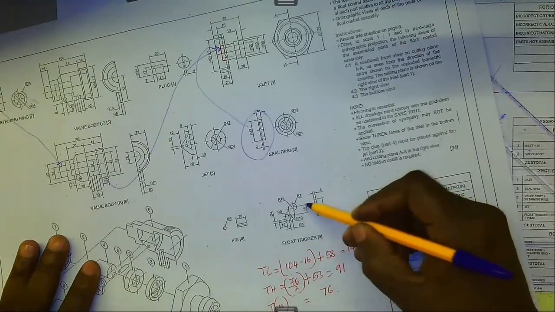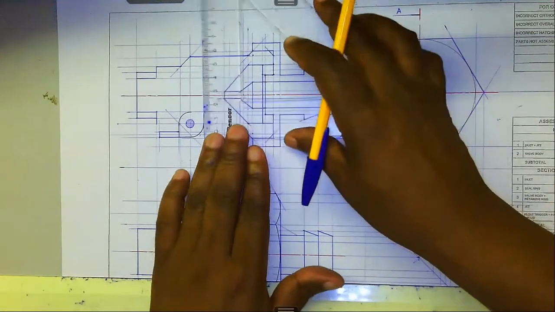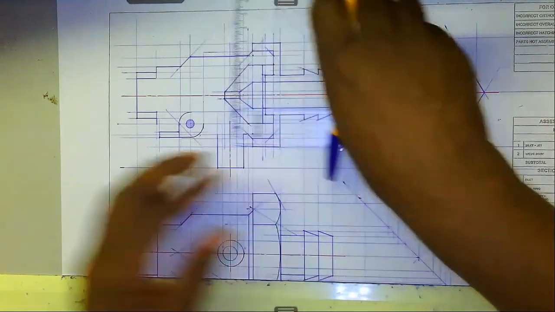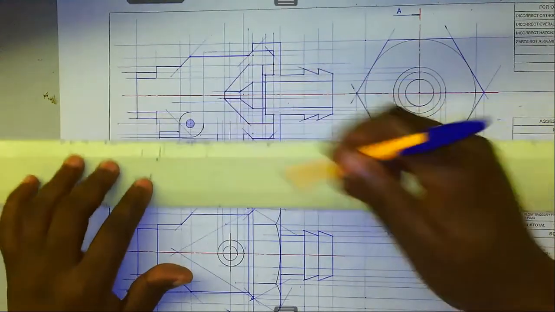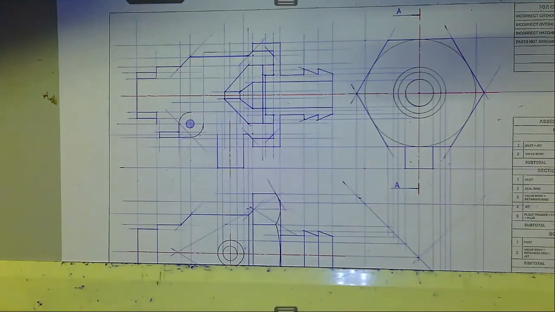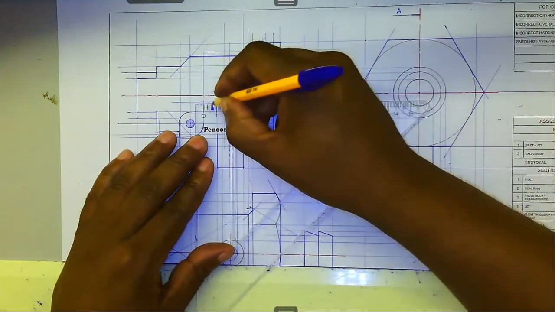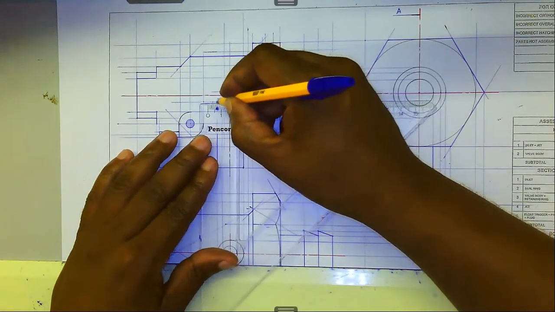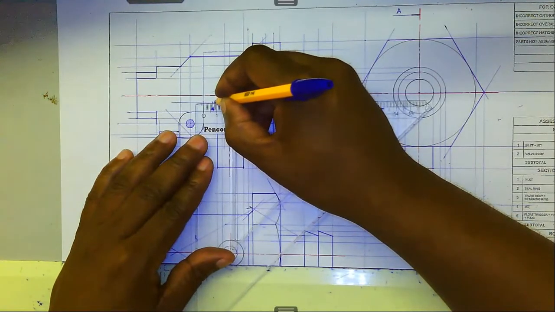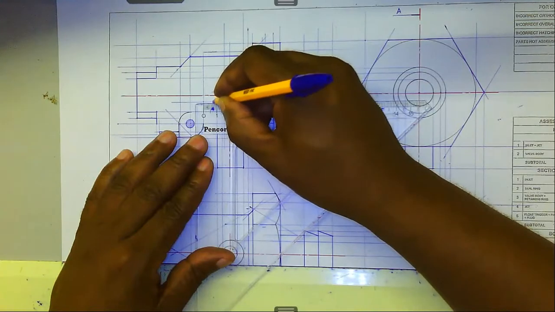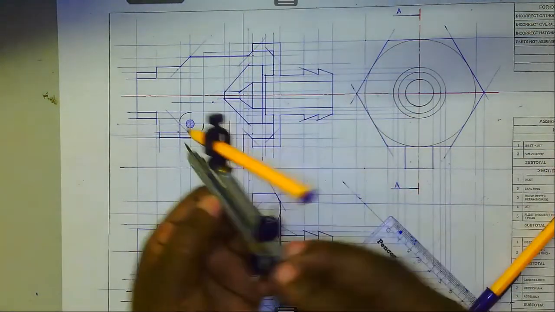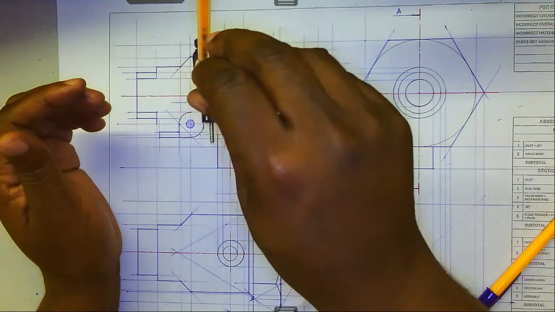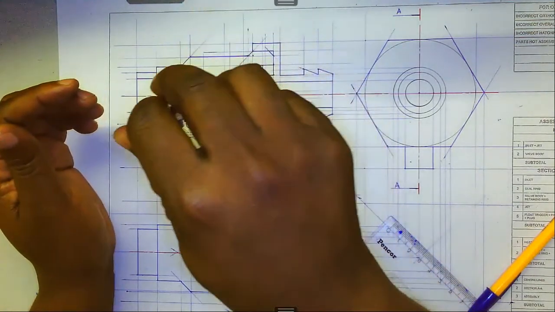So from this point, you measure 16. 16, then radius 7 is 16. Radius 7. This. Do this.